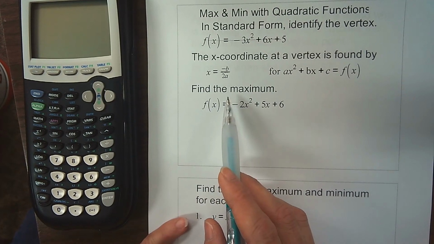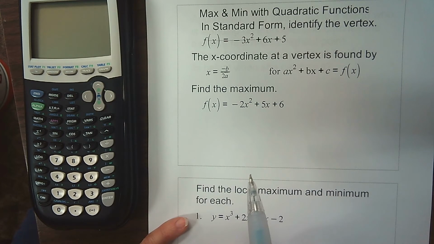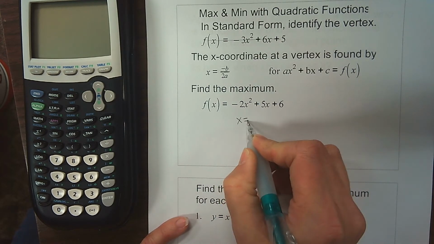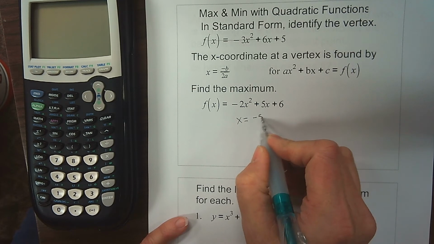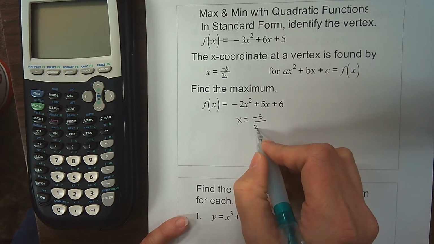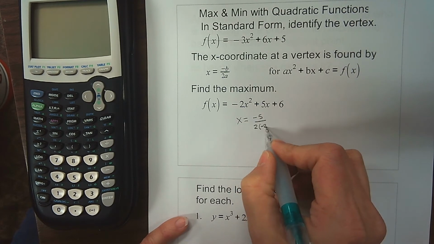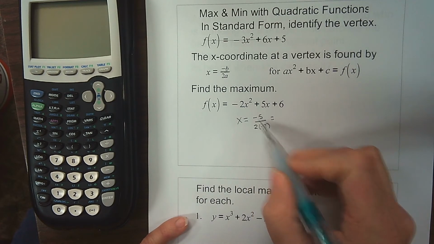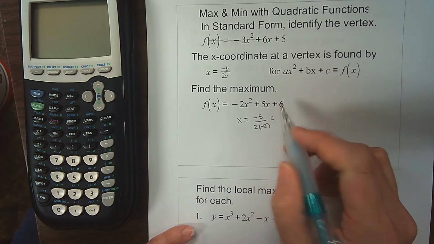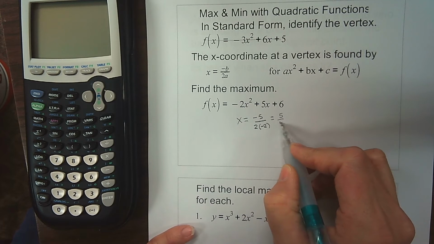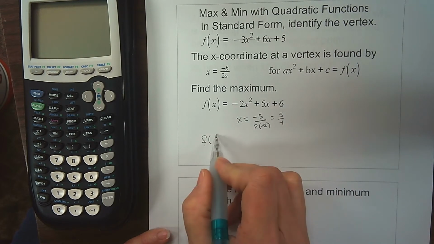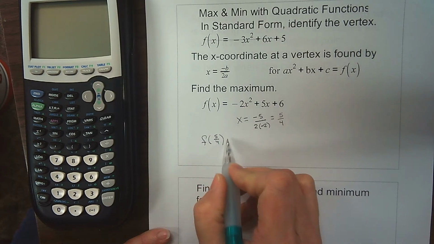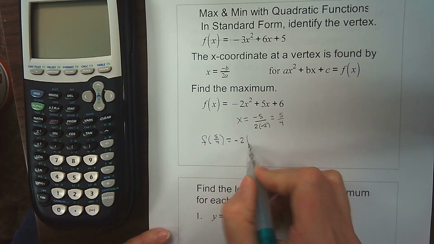All right, so again, thinking about finding the x-coordinate, we want to plug in x equals the opposite of b. So here's our b value. That opposite will be -5 over 2 times an a value of -2. Well, I do have a negative over a negative, so that's going to give me a positive, and it is a positive 5/4. In order to find the y value, I need to evaluate f of 5/4. Let's see what we get there.